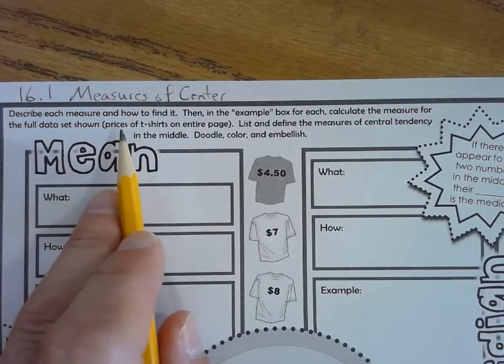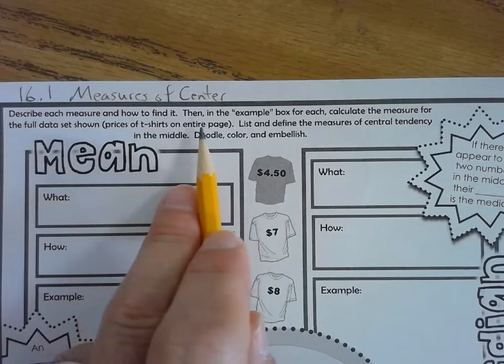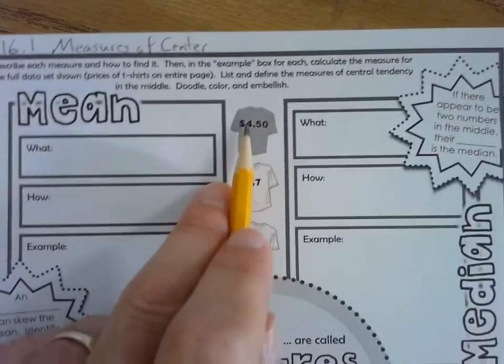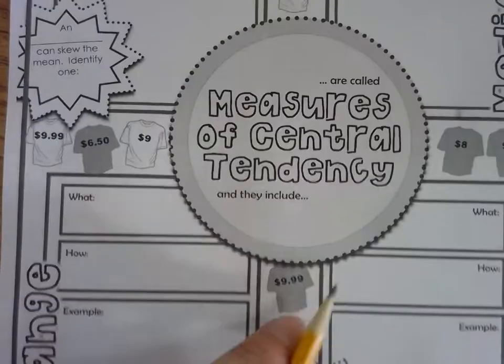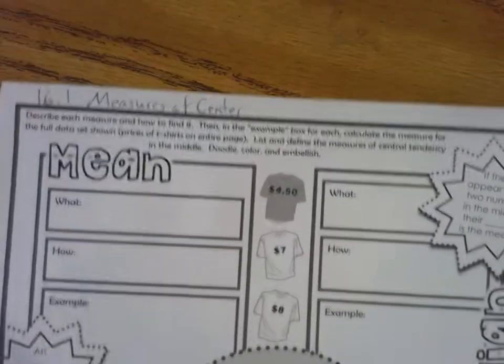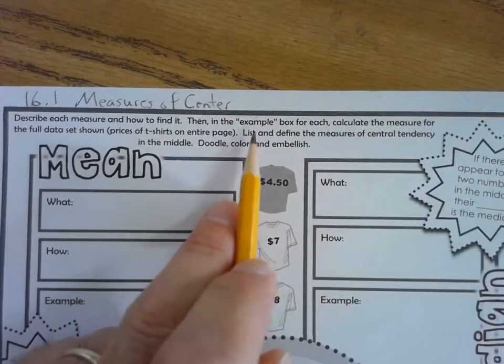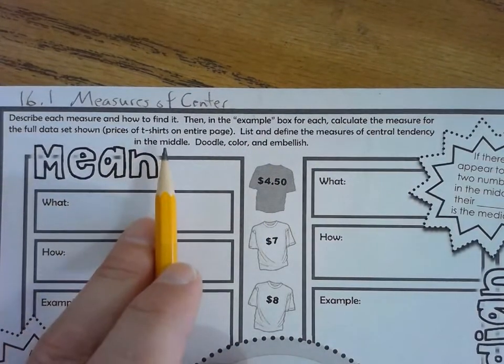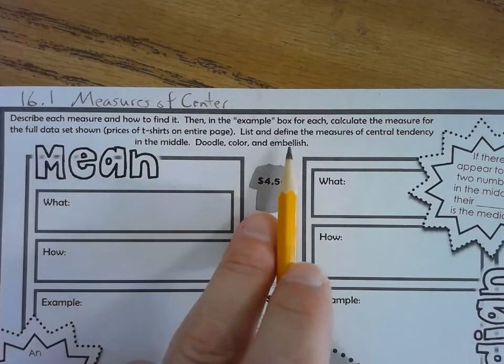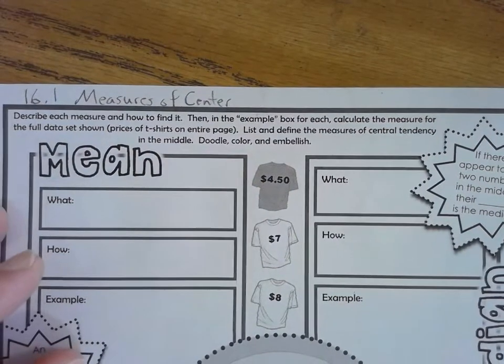So we're looking at the prices of the t-shirts on the entire page. If you look through here, you've got t-shirts here, over here, and then going down the bottom, right? Okay. So list and define the measures of central tendency in the middle. Doodle, color, and embellish. Okay, so make them look good.